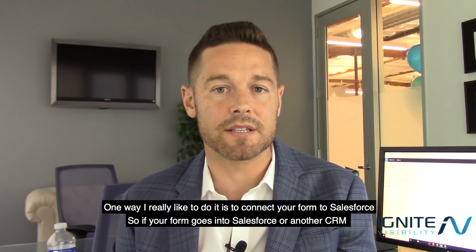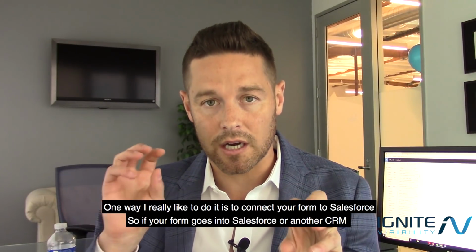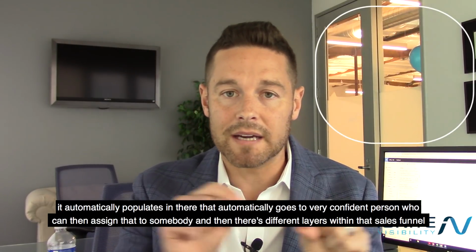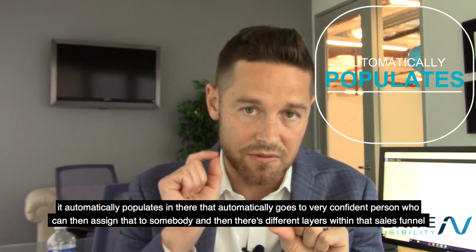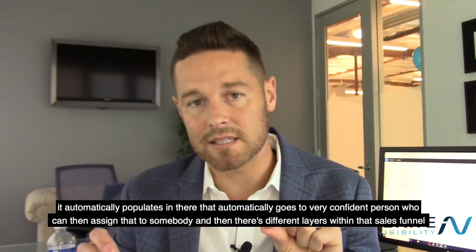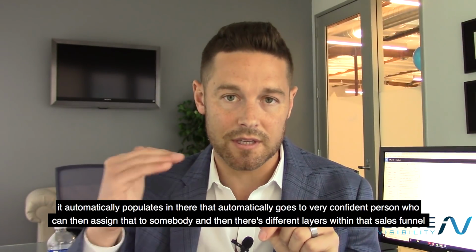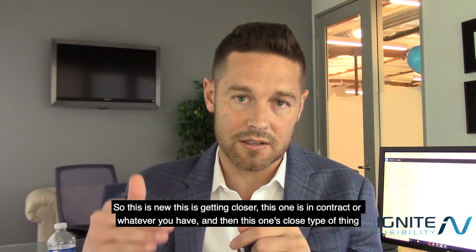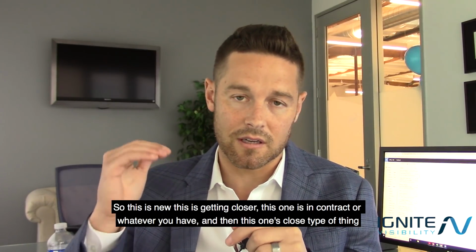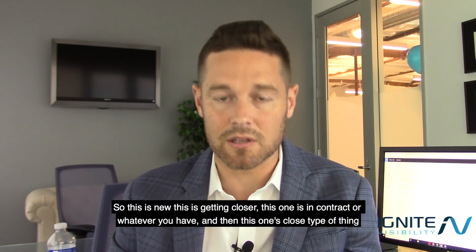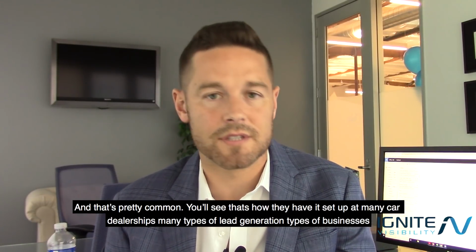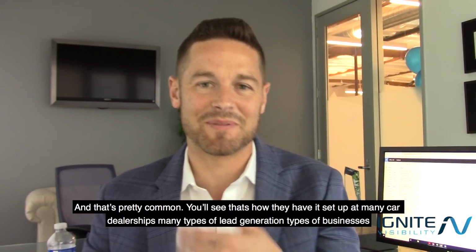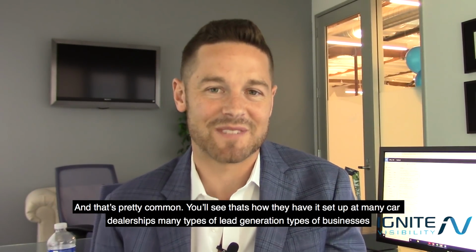One way that I really like to do it is to connect your form to Salesforce. If your form goes into Salesforce or another CRM, it automatically populates in there. That automatically goes to a very competent person who can then assign it to somebody, and then there are different layers within that sales funnel. This one is new, this one is getting closer, this one is in contract or whatever you have, and this one is closed. That's pretty common. You'll see that's how they have it set up at many car dealerships, many types of lead generation businesses.